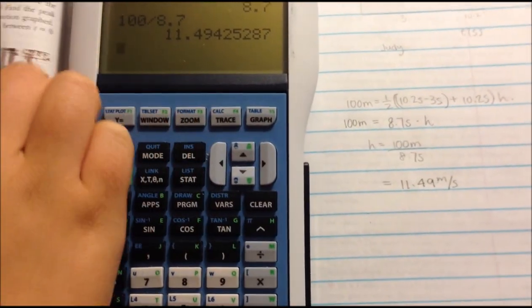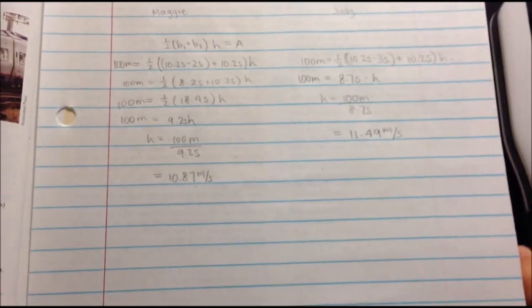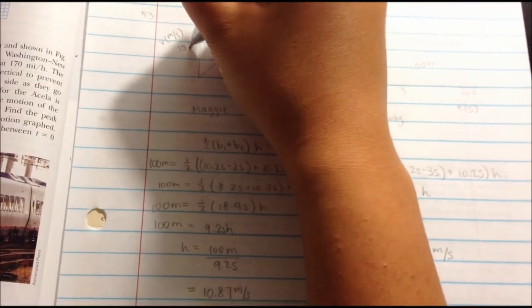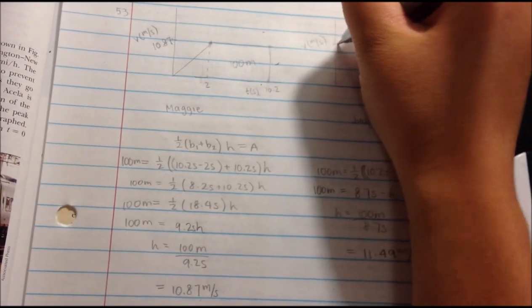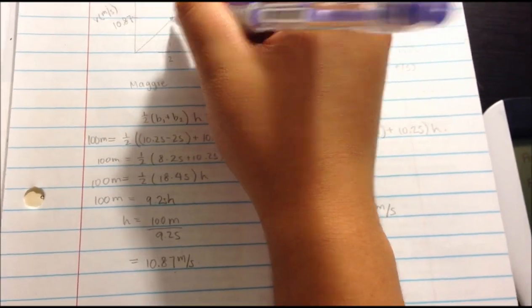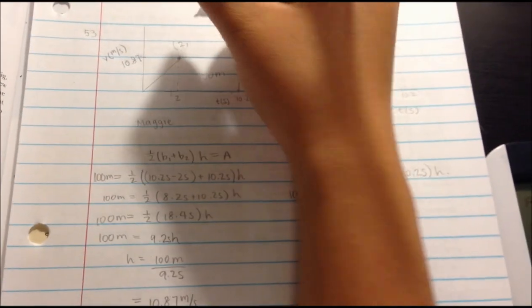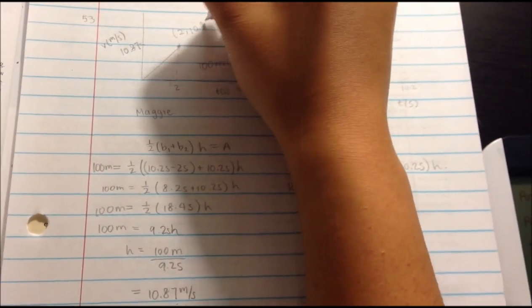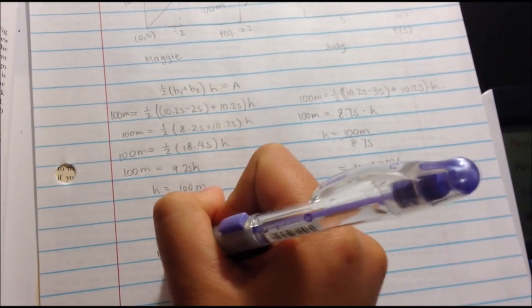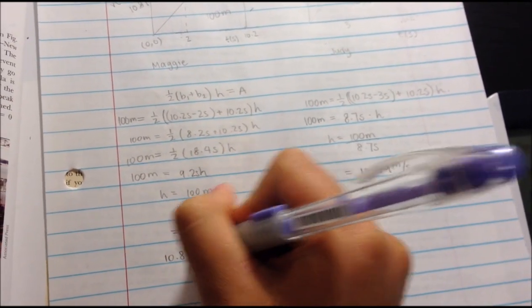Okay, so after that, now we know that this part here is 10.87 for Maggie, and here is 11.49 for Judy. To find the acceleration, we can just use the slope formula. This point right here is 2 and 10.87, and here is 0, 0. So 10.87 minus 0 meters per second, over 2 seconds minus 0.